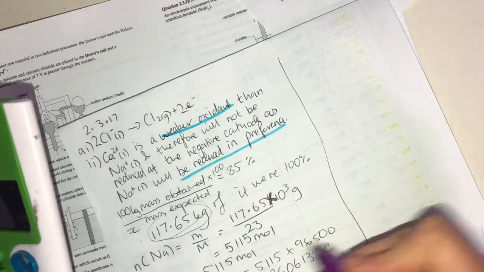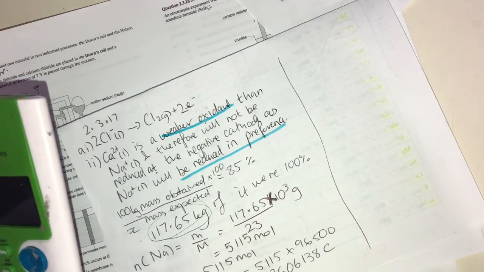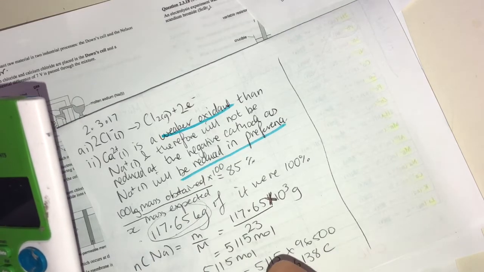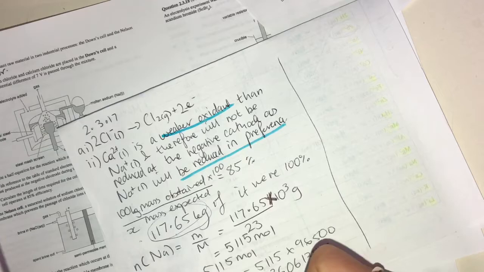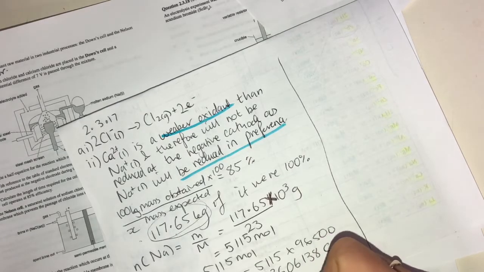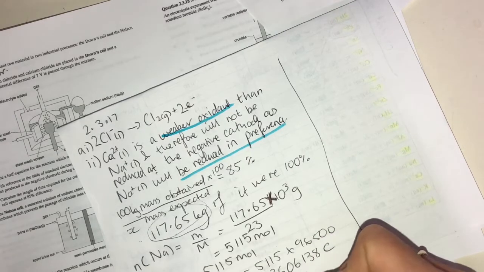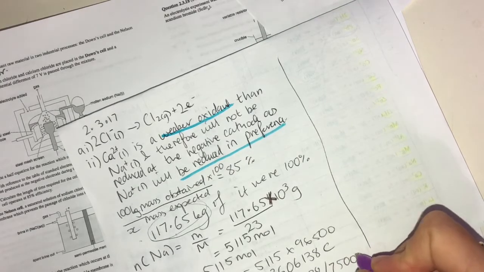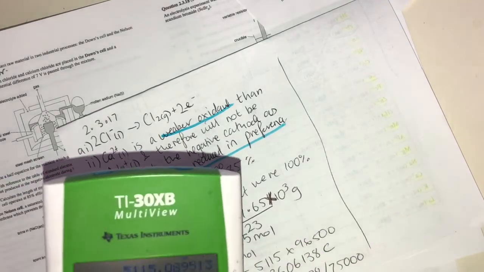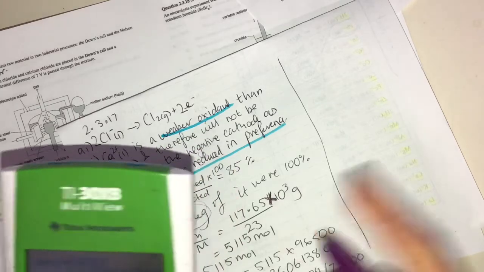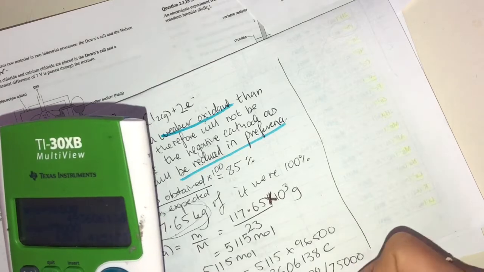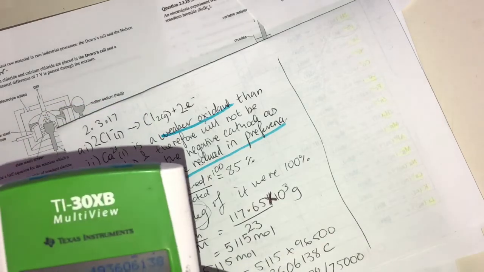493606138 coulombs. Q equals IT rearranged. T equals Q over I. 493606138 divided by 75000 equals 6581 seconds.